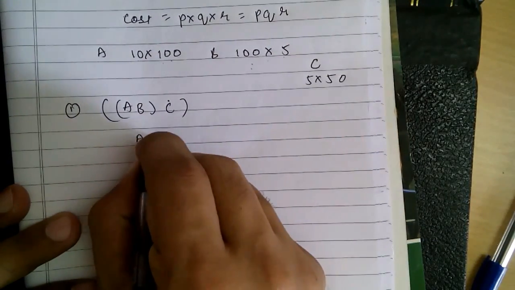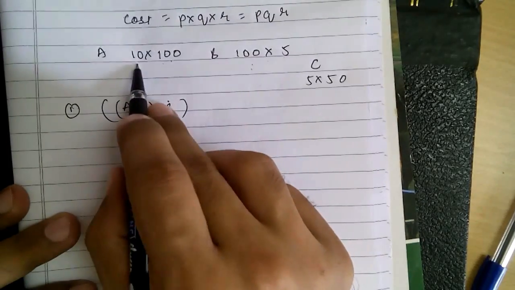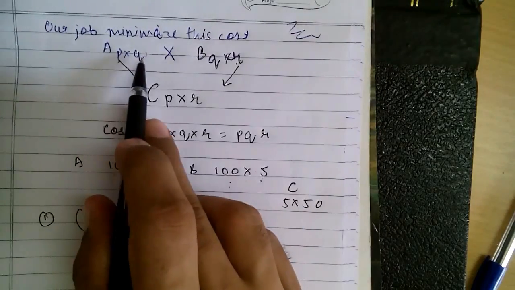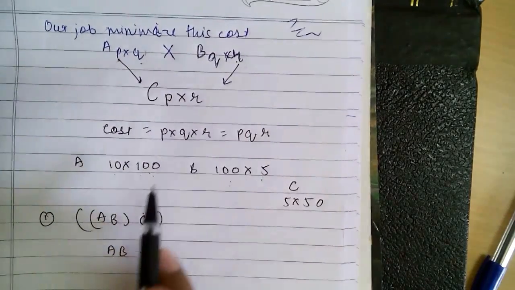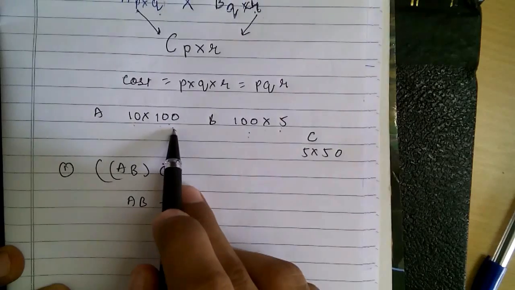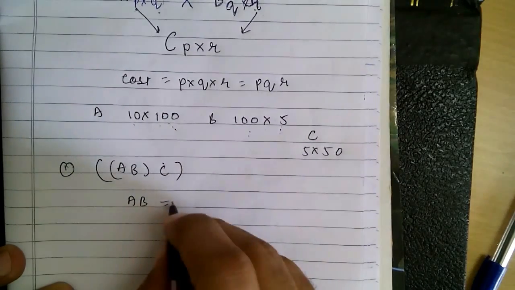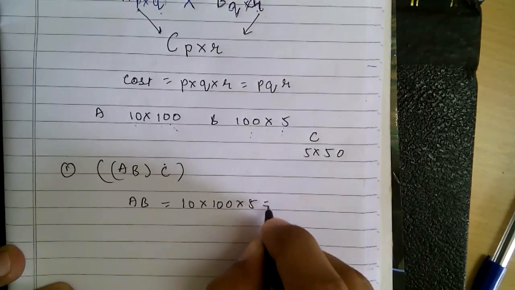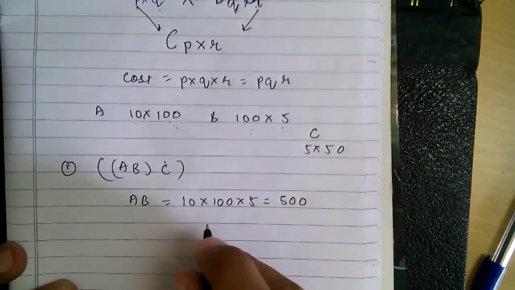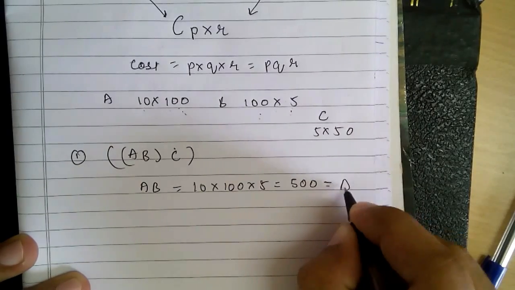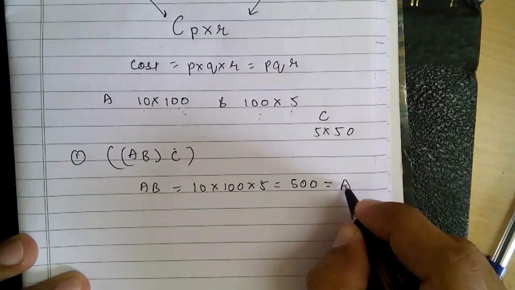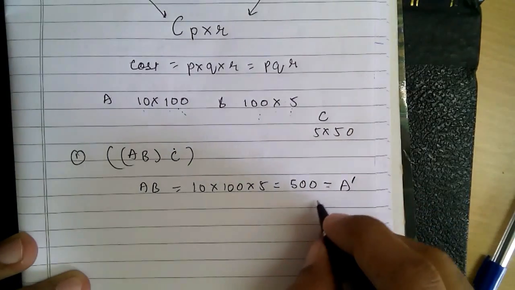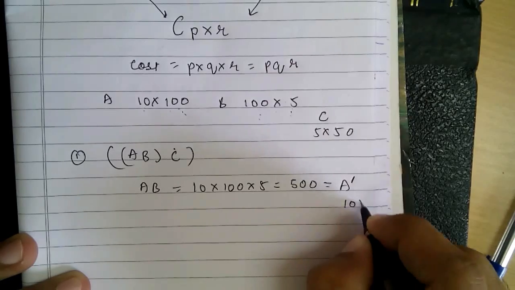But the cost of multiplying A, B will be, as we have seen, P, Q, R. That is 10 into 100 into 5, which is 5000. Let this matrix be A dash, of dimensions 10 into 5.